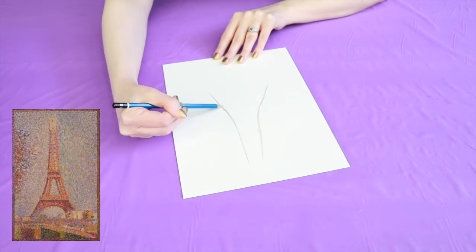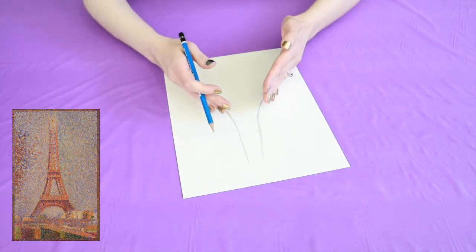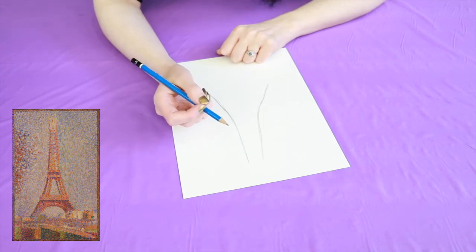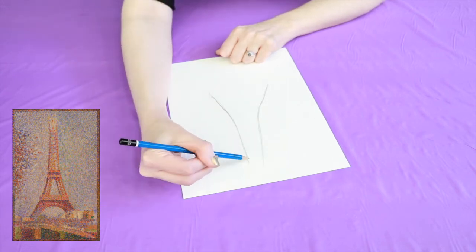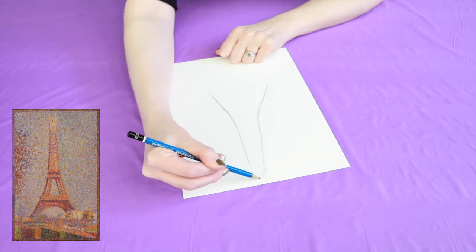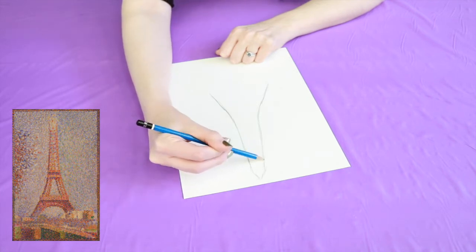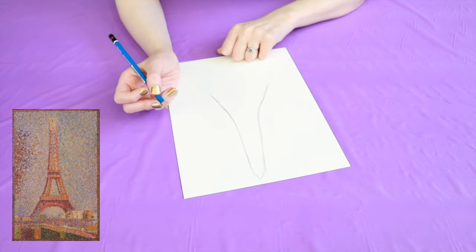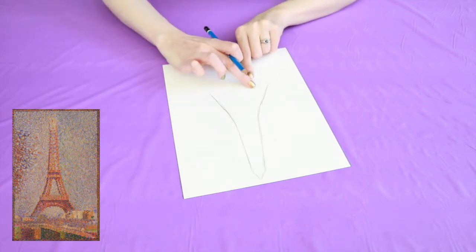Okay, so I've got my diagonal lines that curve up towards the top of my paper, and now I'm just going to make the lines join together in a point, like that. See, very sketchy, but that's how the tower joins together. And then I'm going to draw a half circle here for the arch.